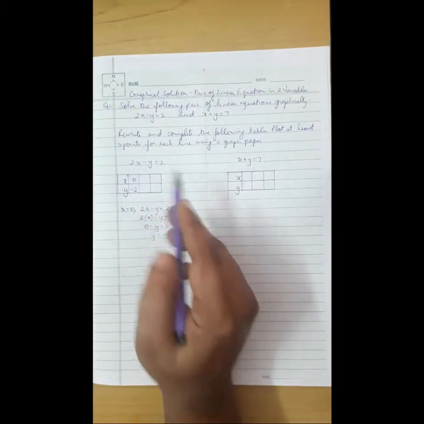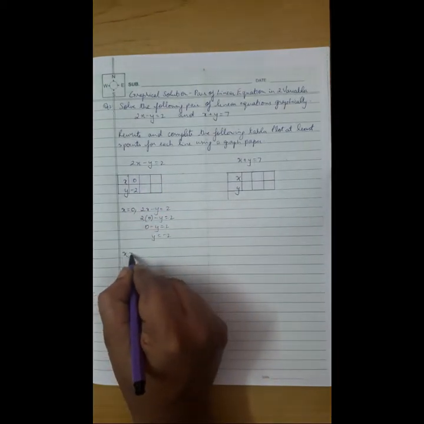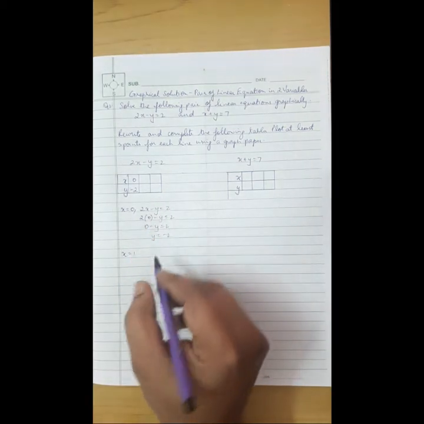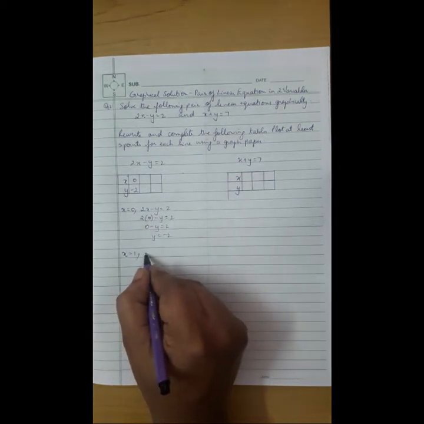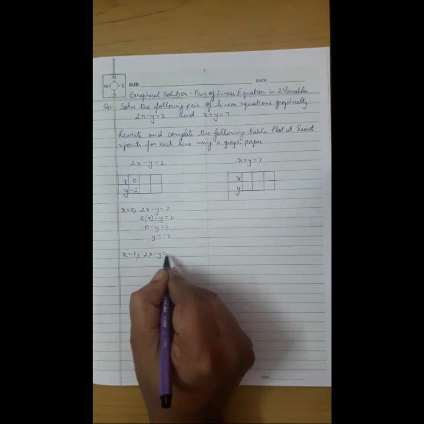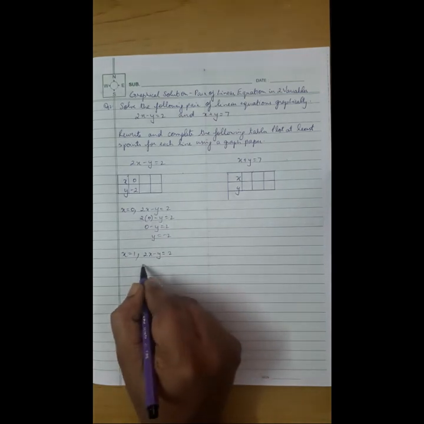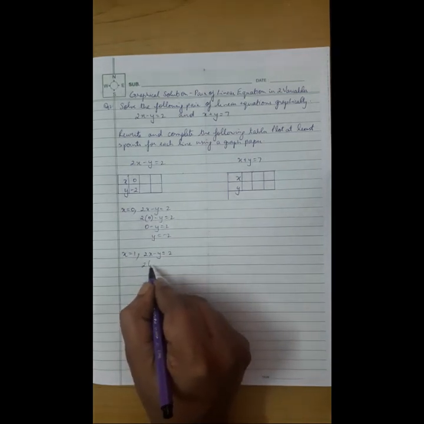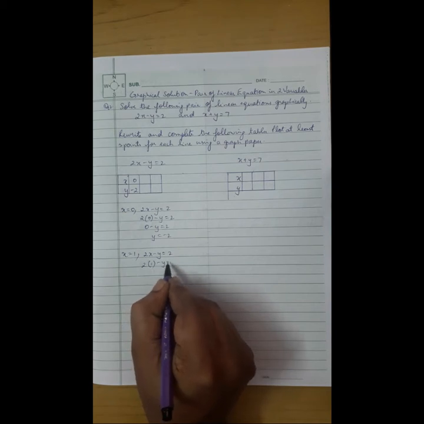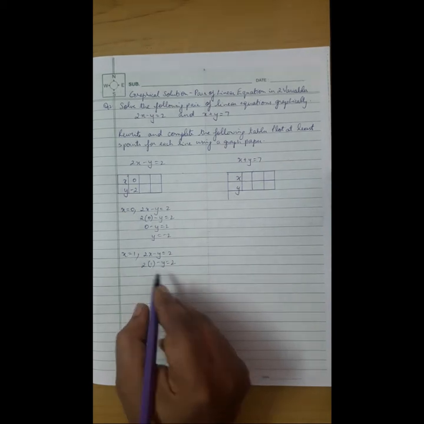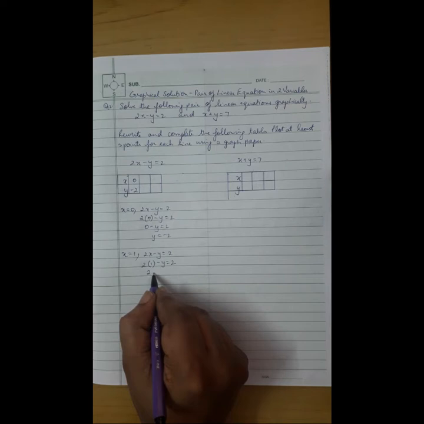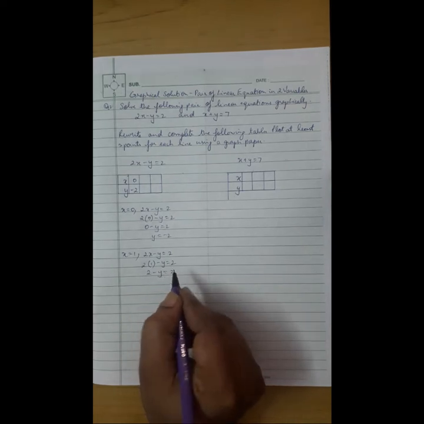We'll take the next one as x equal to 1. Once again we write the equation 2x minus y equal to 2. In place of x we substitute 1, so 2 into 1 is 2, minus y equal to 2.